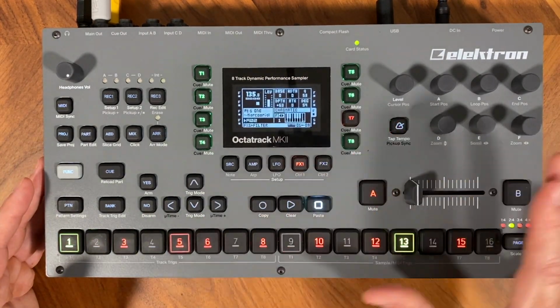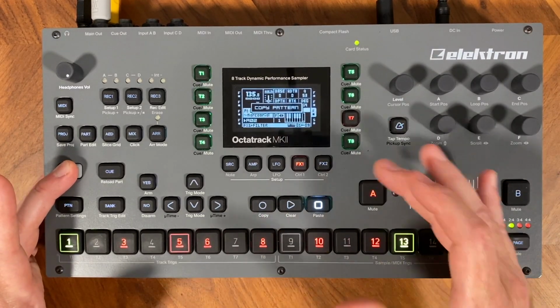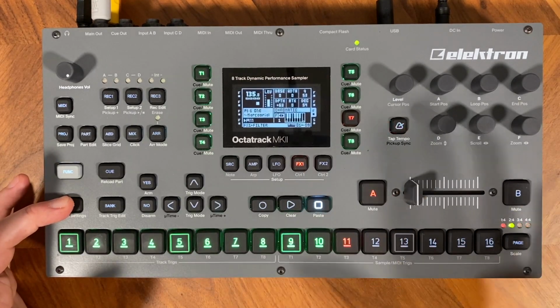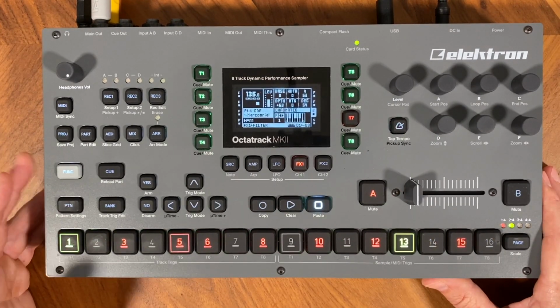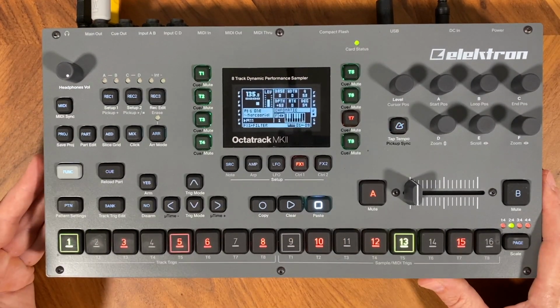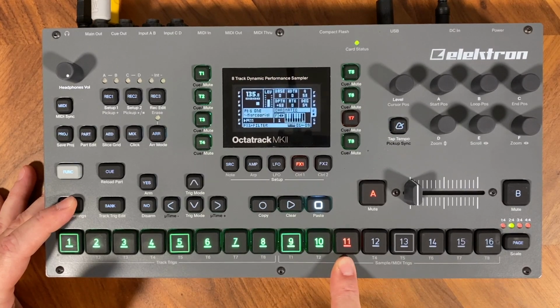And so without record on, if I hit function copy, it says copy pattern. Now I go pattern 11. Now I'm in pattern 11 and I go function paste. So now when I hold down pattern, I see that there is a pattern 11 now. Select that. See, it's lit up now. And that will be the complete pattern.